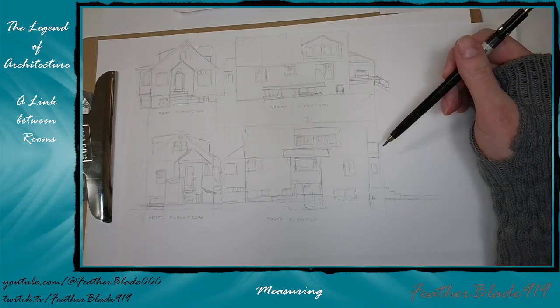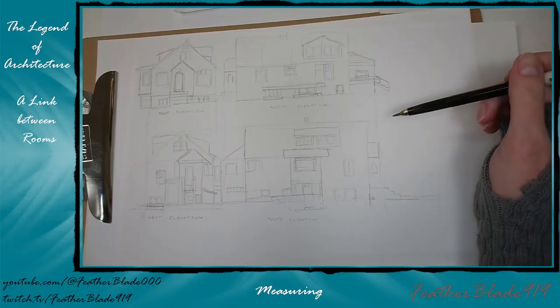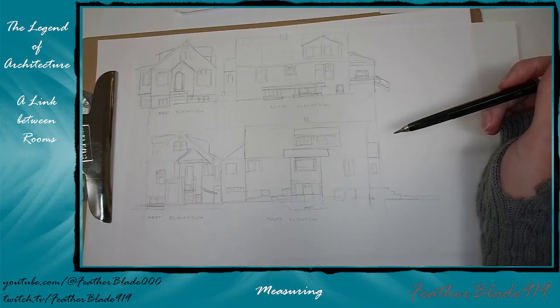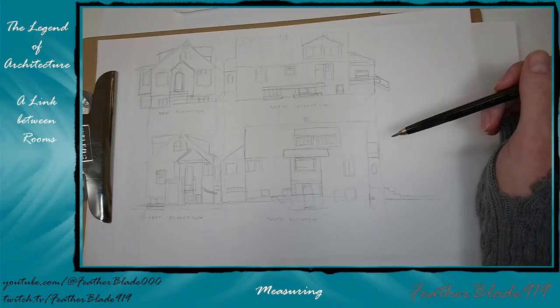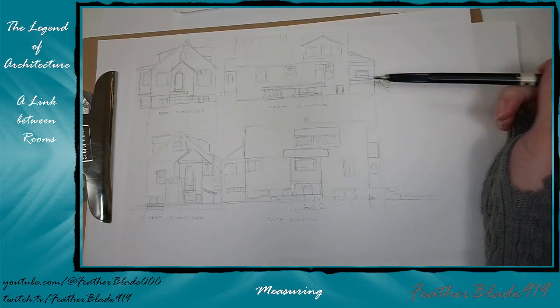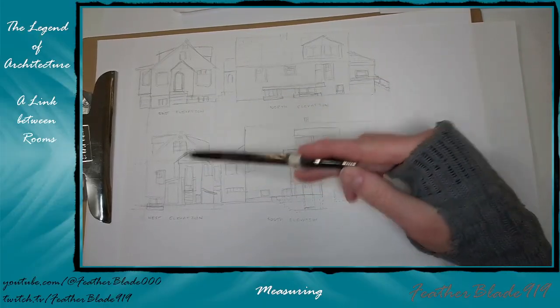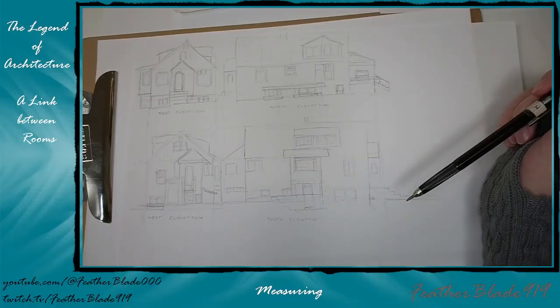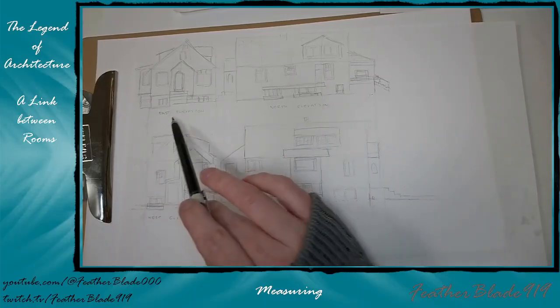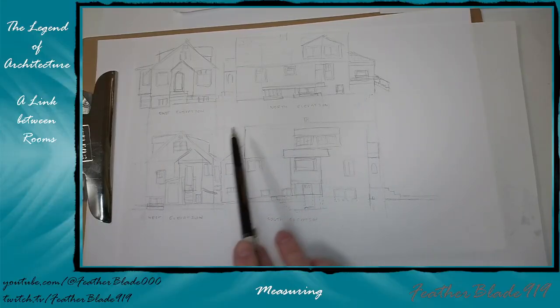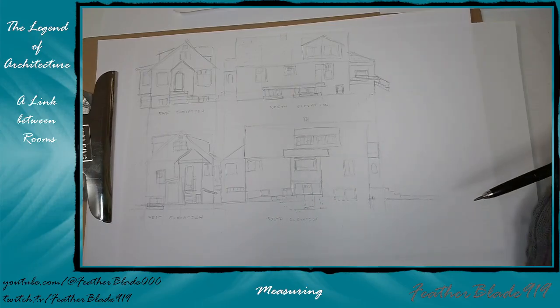If you are measuring only part of a building, you will need as many elevations as encompass the portion of the building relevant to your project. In this case, we are measuring the entire building, so we will need a sketch of all four sides, like these. We have the east, north, west, and south elevations. This is the east side of the building, the north side of the building, the west side of the building, and the south side of the building.